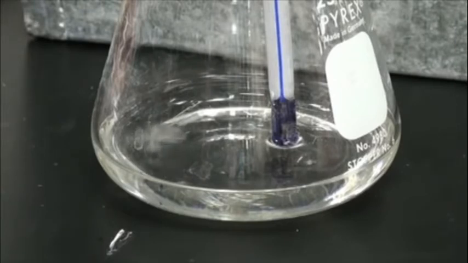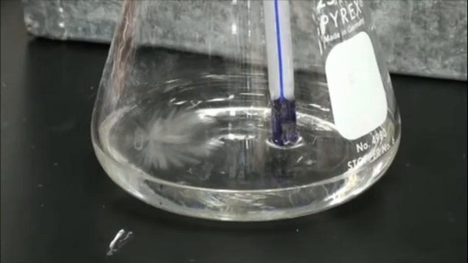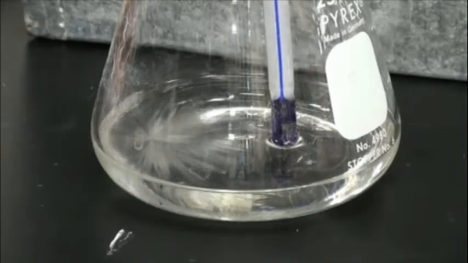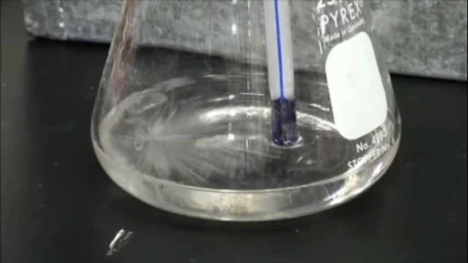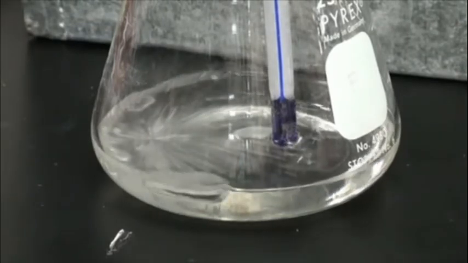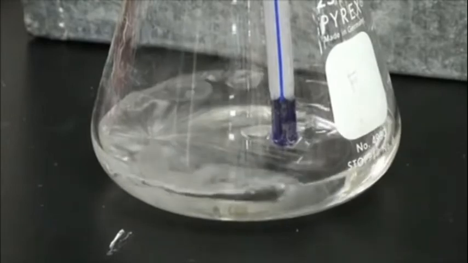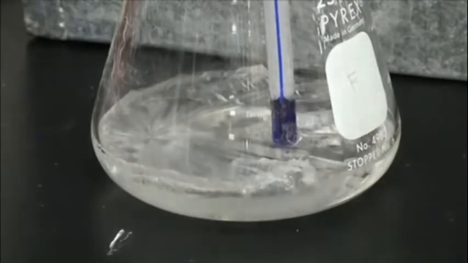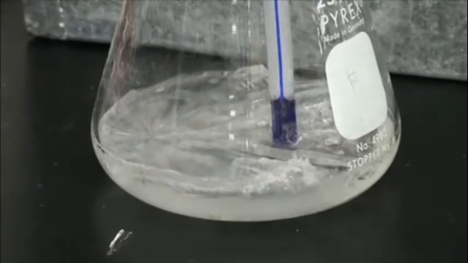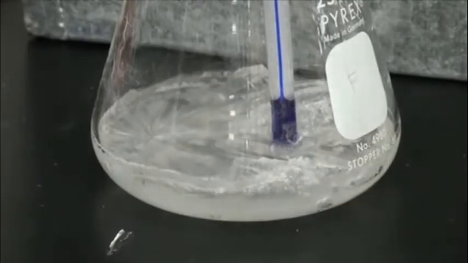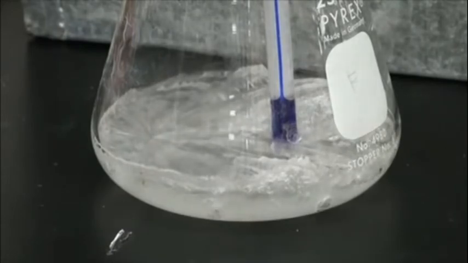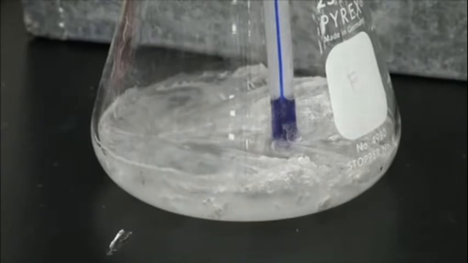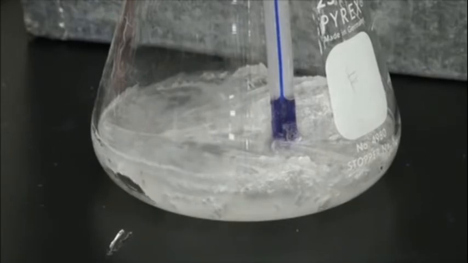Do you see that? It's freezing. And it's boiling. That's the triple point. Freezing and boiling at the same time. You have solid, liquid, and gas all in there together. Is that crazy or what? This is crazy.